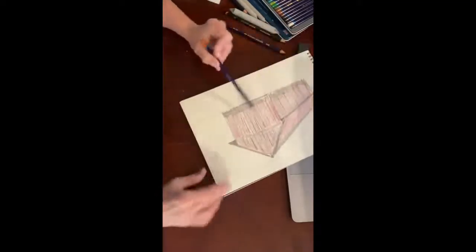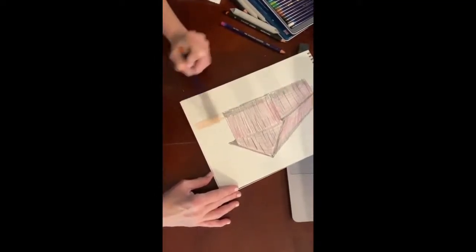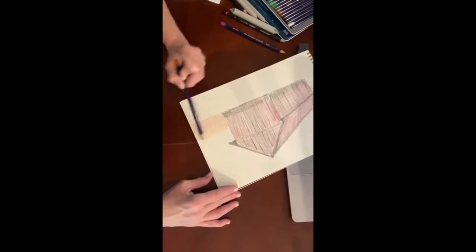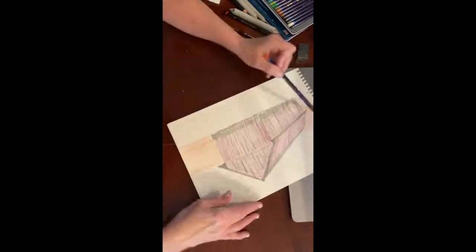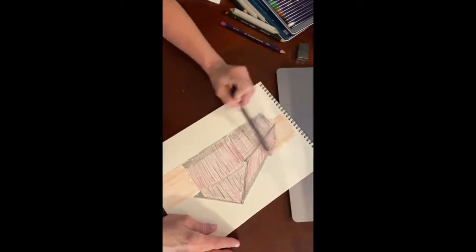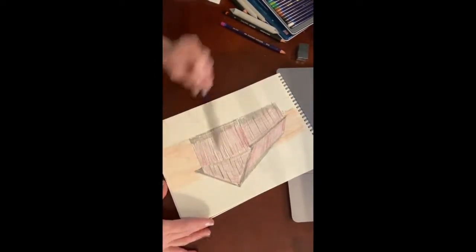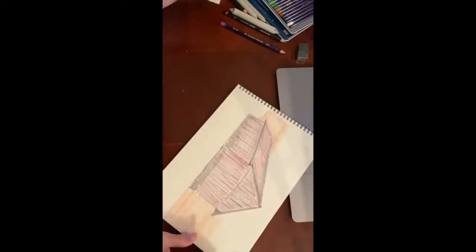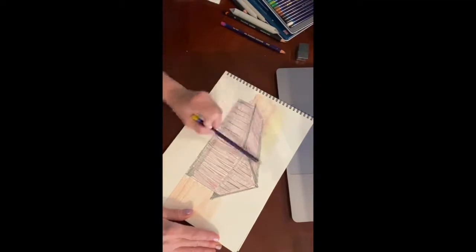I'm going to turn my paper this way. And imagine my orange sunset just coming across the bottom. So the beauty of color theory is even if you're looking at a picture that might have a blue sky, you don't have to do that. You can come up with whatever mood you're trying to create, and a sunset is going to be a totally different mood than a midday. Then I'm going to add some yellows up here.